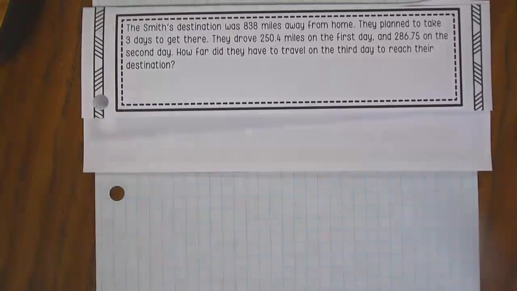The Smiths' destination was 838 miles away from home. They planned to take 3 days to get there. They drove 250 and 4/10 miles on the first day and 286 and 7/500 miles on the second day. How far did they travel on the third day to reach their destination?